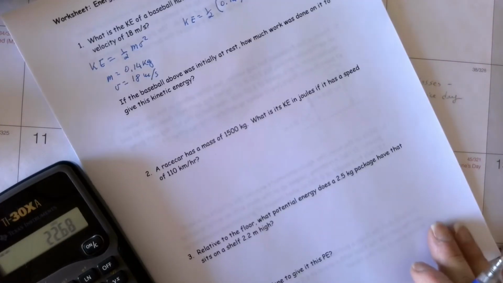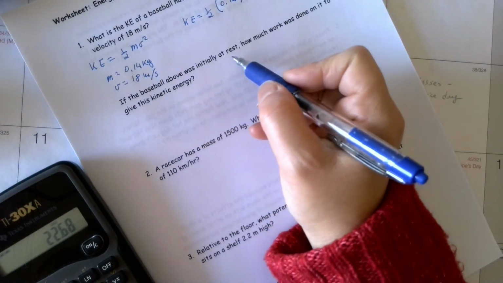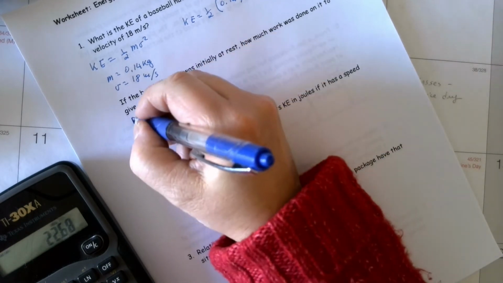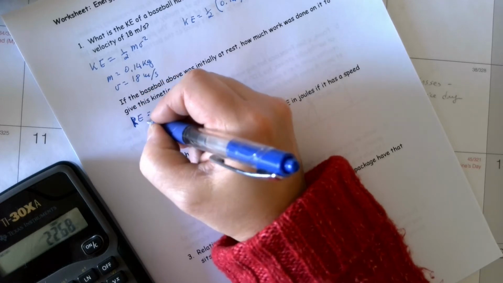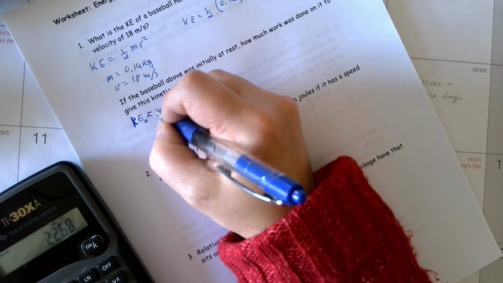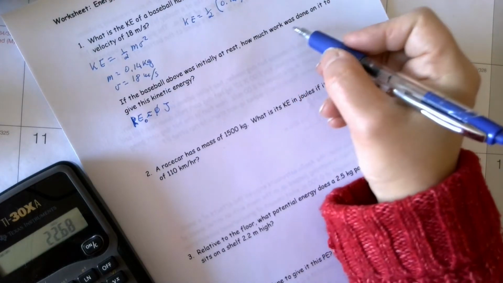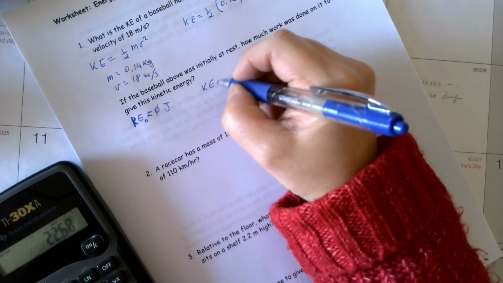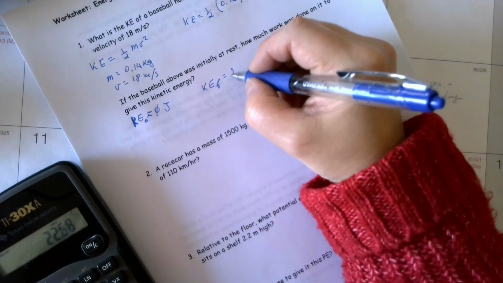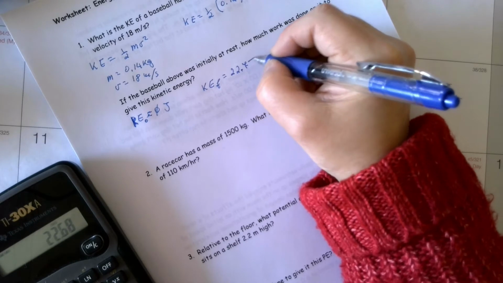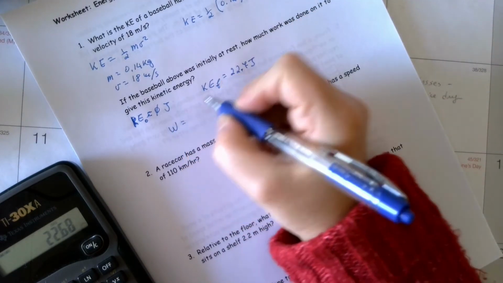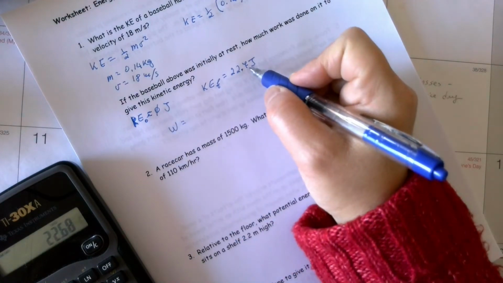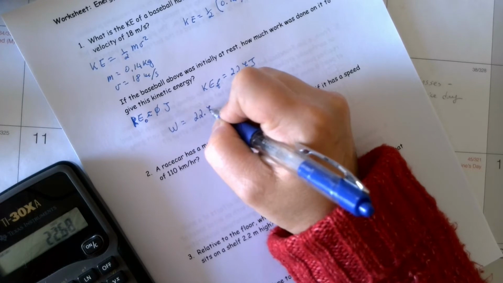Now they say if the baseball above was initially at rest, which means the kinetic energy at the beginning was 0, so the initial was 0 joules. How much work was done to give the energy of this? The final kinetic energy at this point was 22.7. Work, we said, is anything that makes you go from one energy to the other. So the work necessary to go from 0 to 22.7 is equal to 22.7 joules.